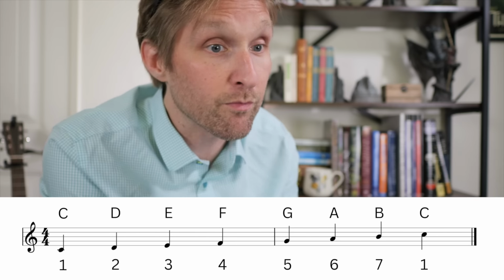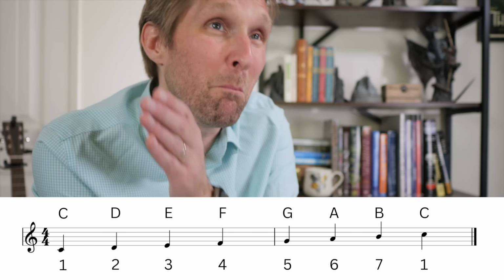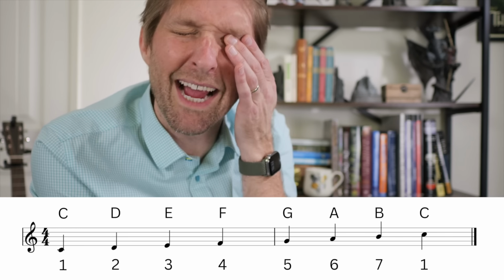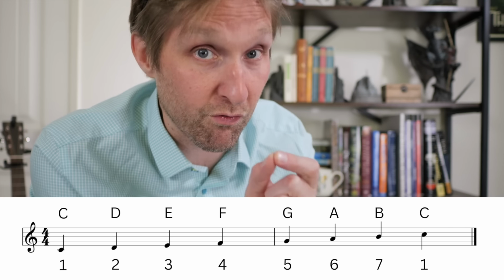Now get a load of this. You can have a C minor major 7 chord. What do you think that is? Well, let's break it down. The root note is C. It says minor, C minor major 7. There's a minor in there. So minor always means flat 3.